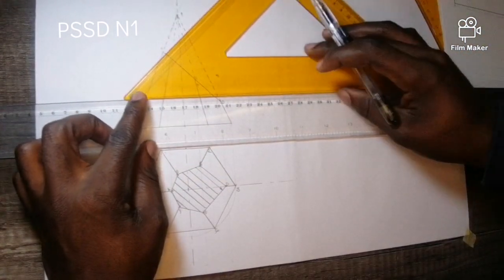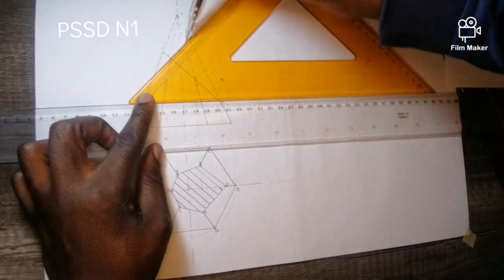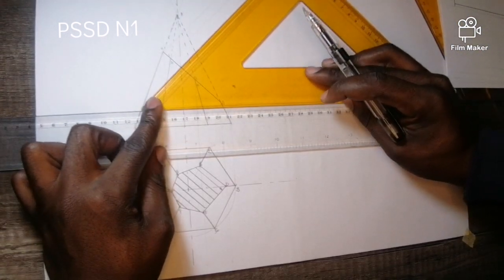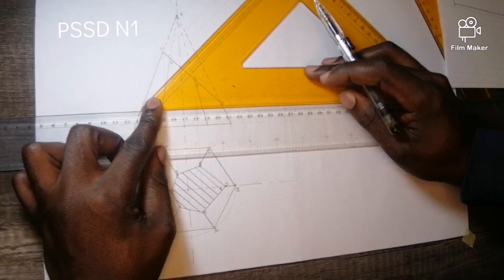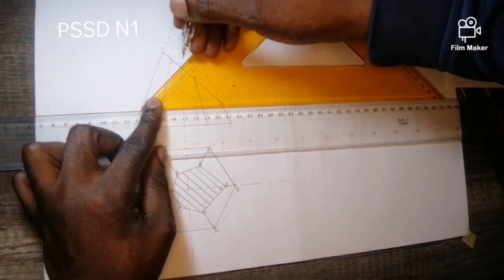Draw faint. And the center doesn't change, so you take it as a center.